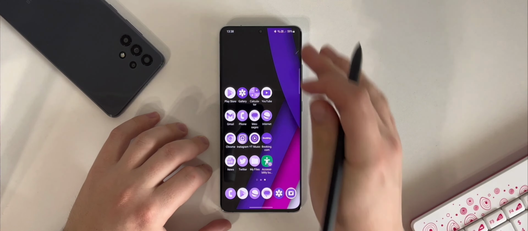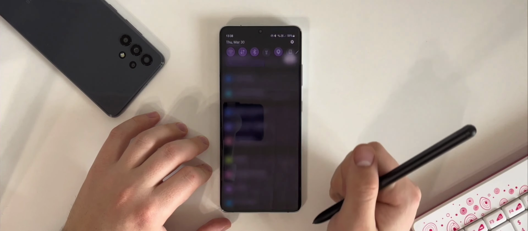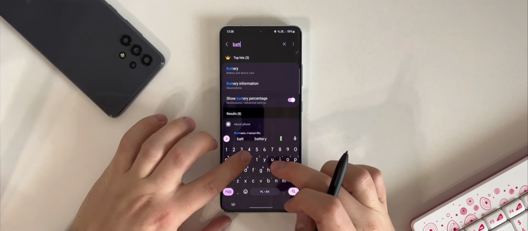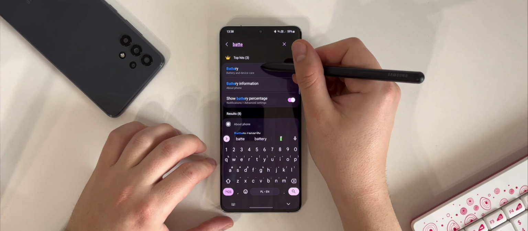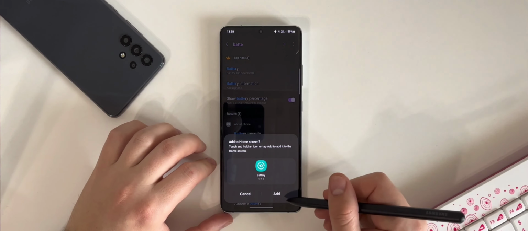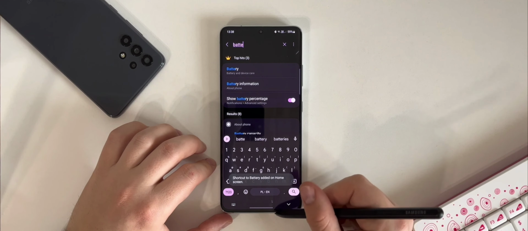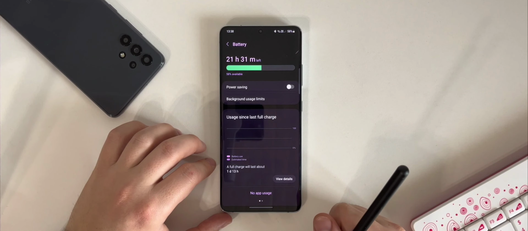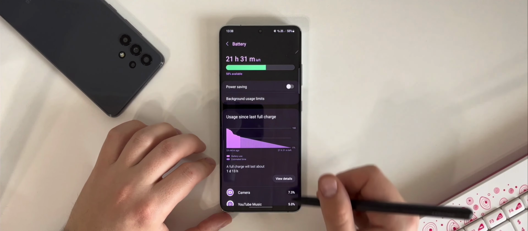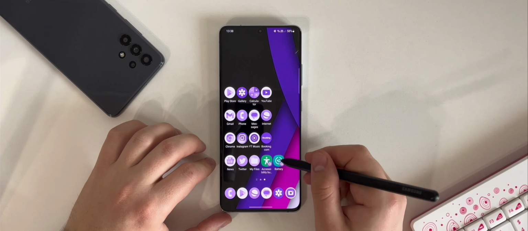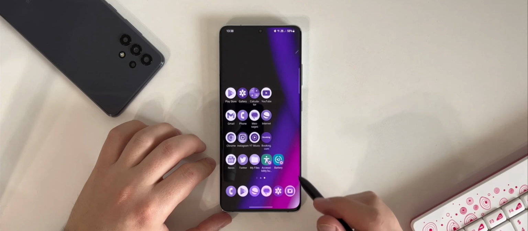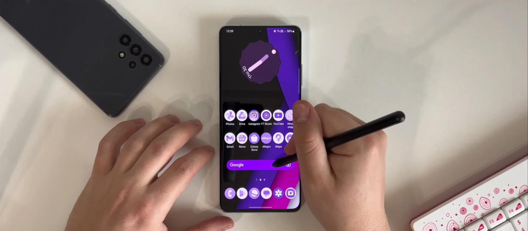I made 2 shortcuts. First is about taking me straight to accessibility section in settings, and the second shortcut takes me straight to battery section. I check these 2 sections very often during the day, but of course you can make your own shortcuts and customize them as you wish. I think it's a very useful feature that helps you save some time during the day while using your phone.